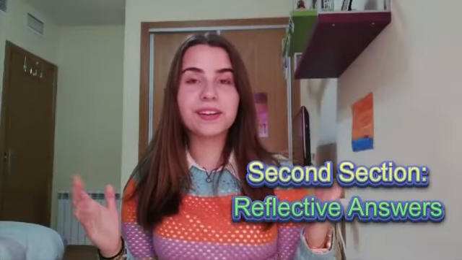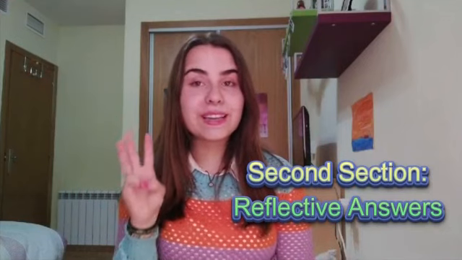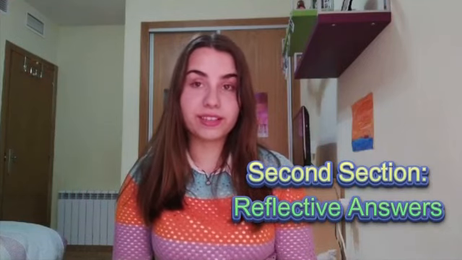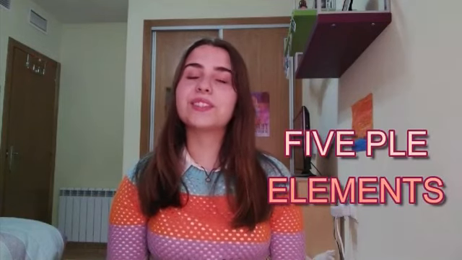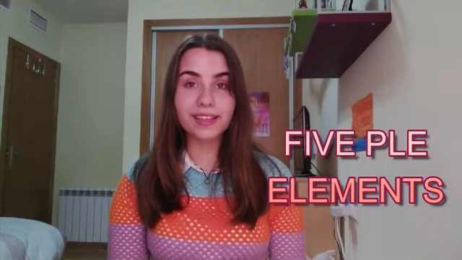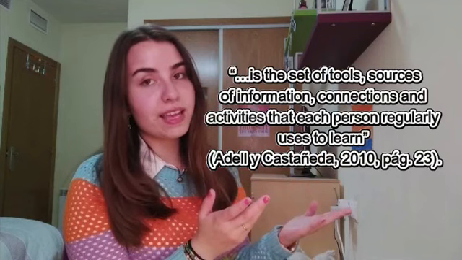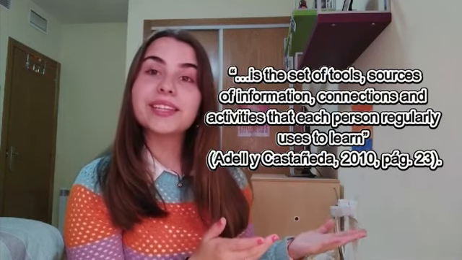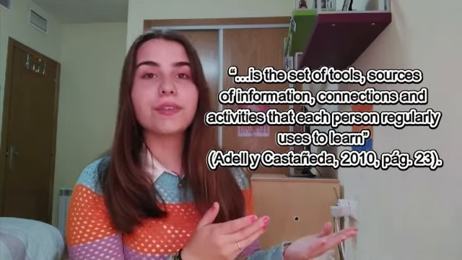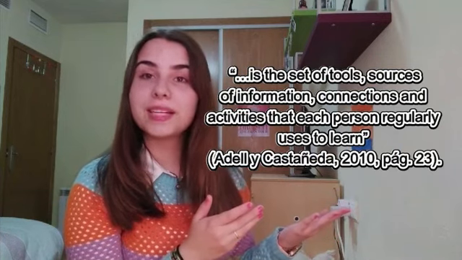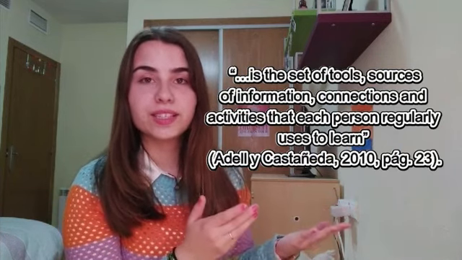In this second part, I will comment on 3 different sections related to the subject. The first section is about 5 elements of this course that I would implement on my PLE, personal learning environments. So first, what is PLE? As said by Adell and Castañeda in 2010, it is the set of tools, sources of information, connections, and activities that each person regularly uses to learn.